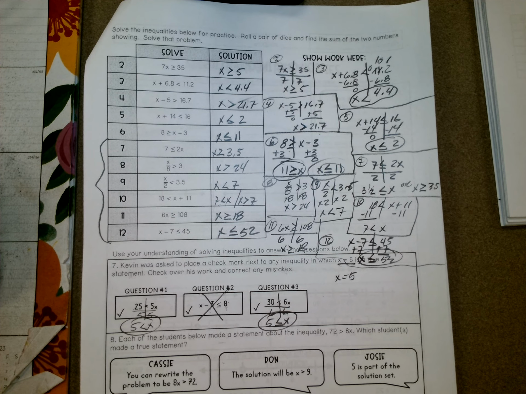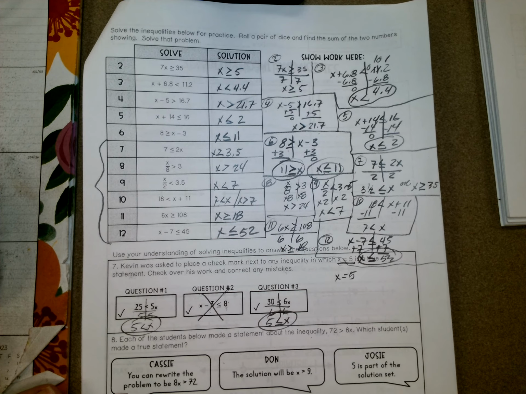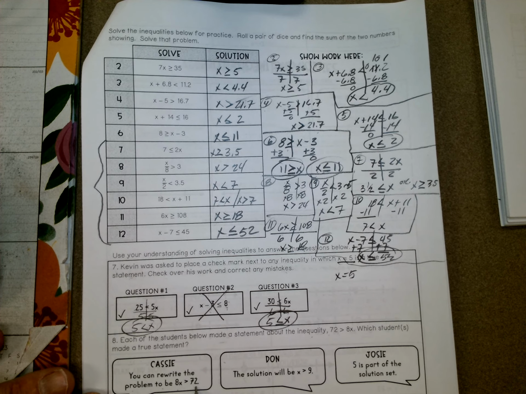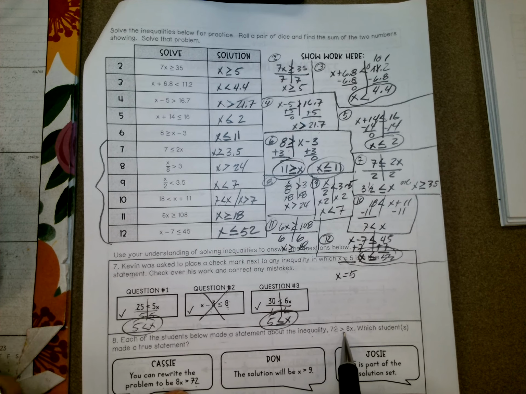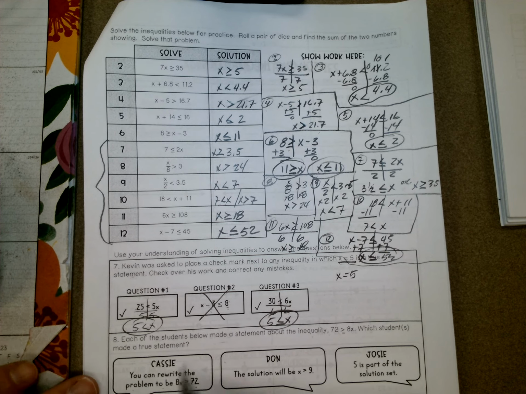Last one. Each of the students below made a statement about the inequality 72 is greater than 8x. Which student made a true statement? You can rewrite the problem as 8x is less than 72. Can you flip this? Look at this. The inequality is pointing at 8x, and this is pointing away. So no, this doesn't work.